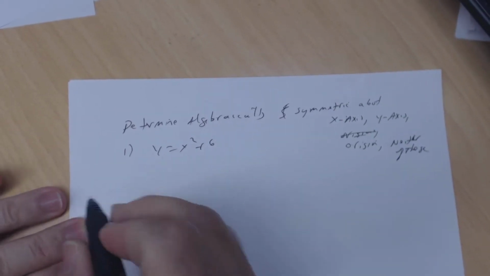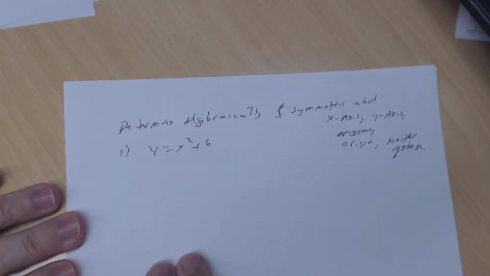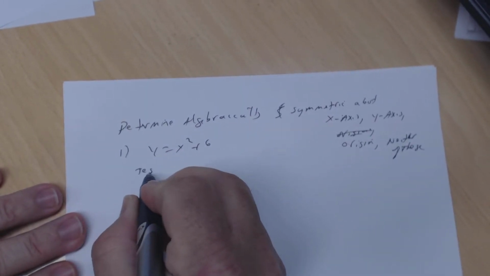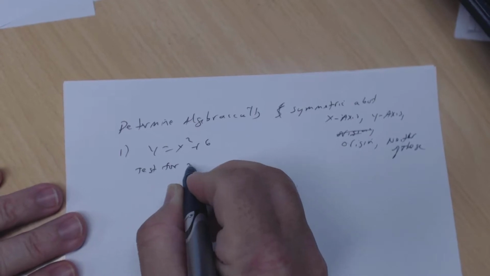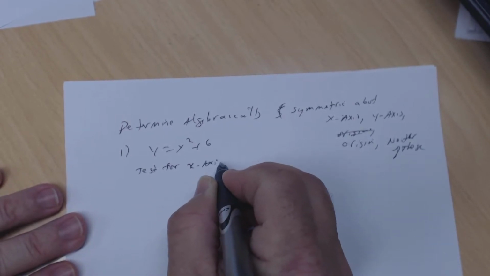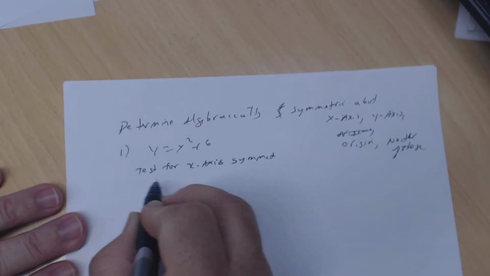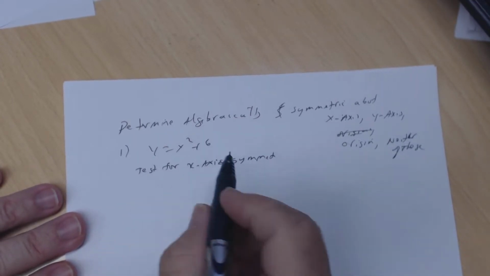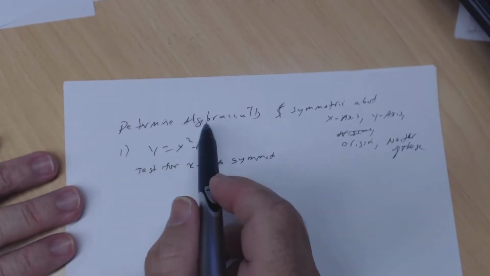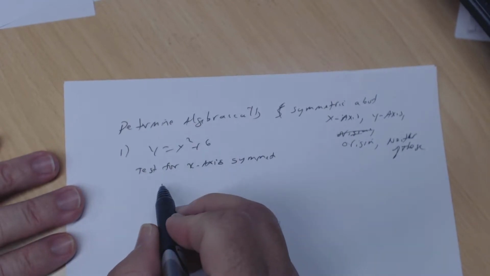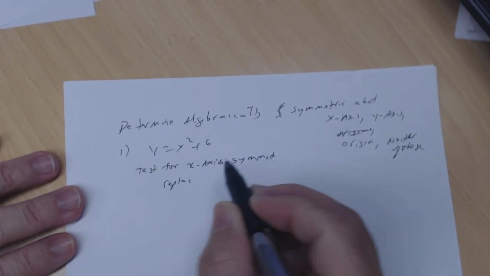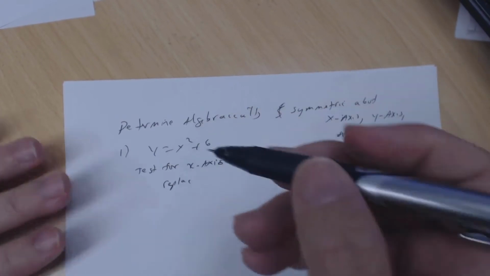All right, so let's do the x-axis symmetry first. We're testing for x-axis symmetry. So that's the first thing you do, test for x-axis symmetry. And here's the algebraic process.